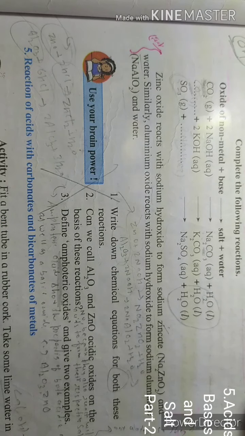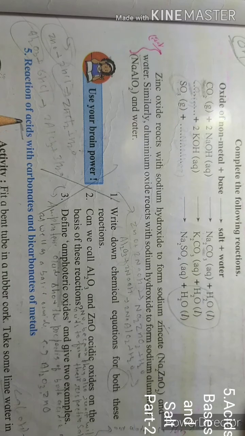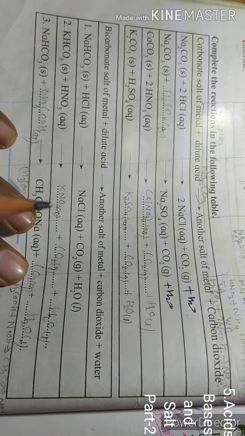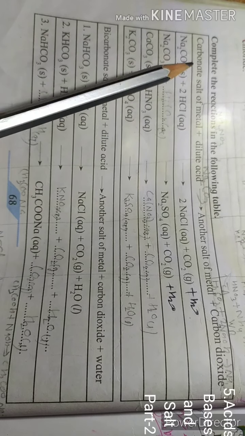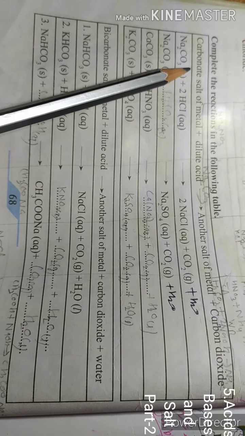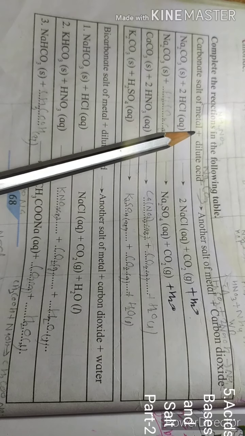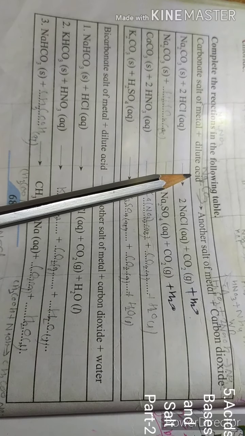So next reaction we are going to study is reaction of acid with carbonates and bicarbonates of metals. You can see here, when a carbonate salt of metal reacts with dilute acid.